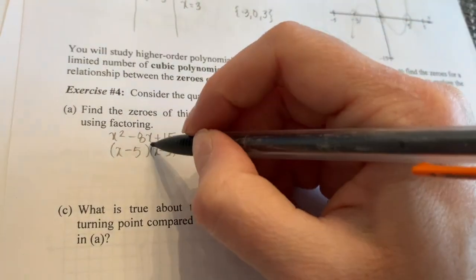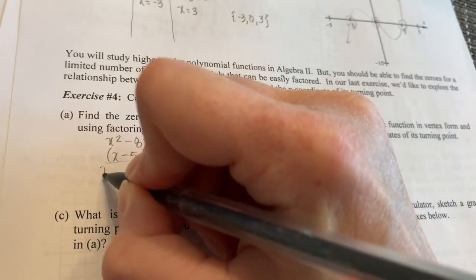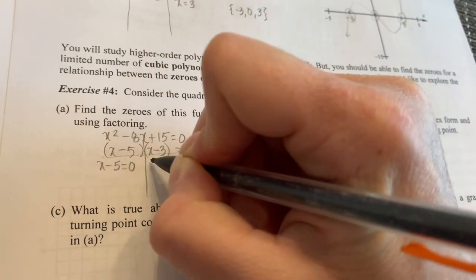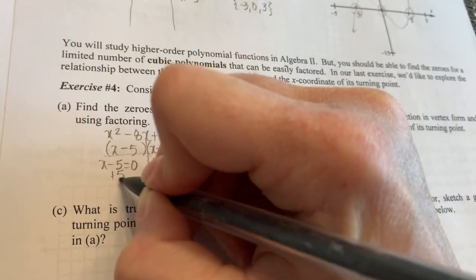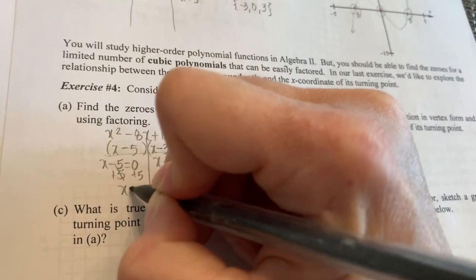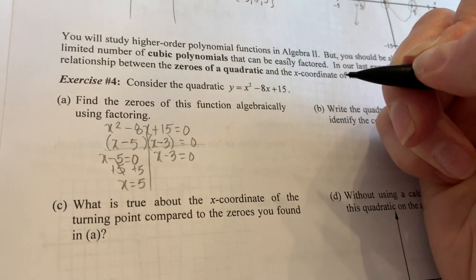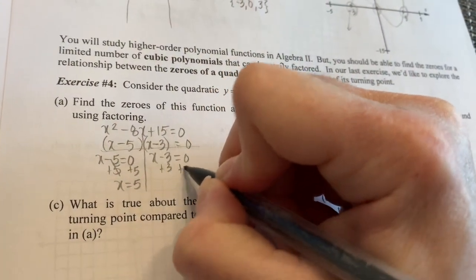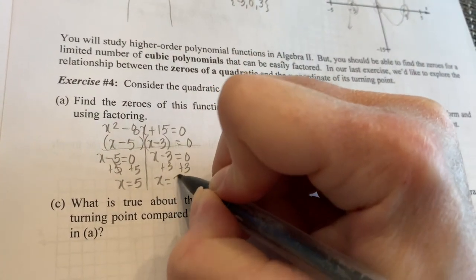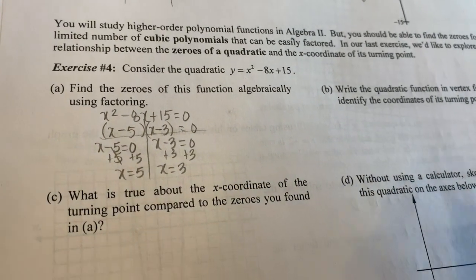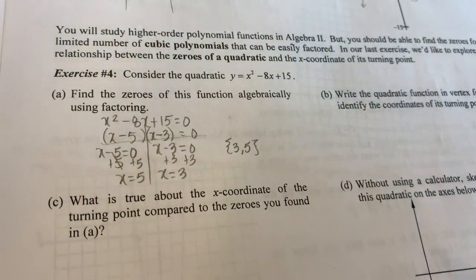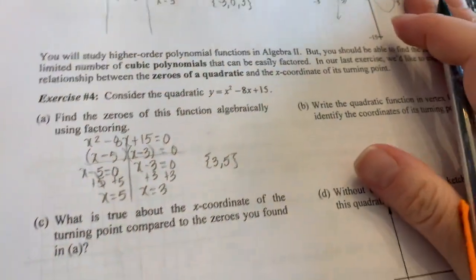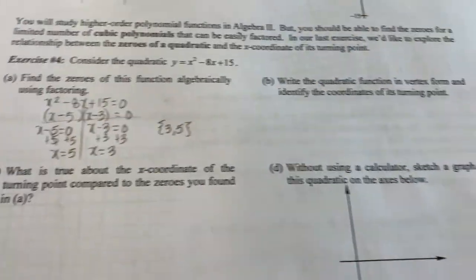Okay, so now let's find the zeros. Separate it. x minus 5 equals 0 and x minus 3 equals 0. Add 5 on both sides. My first zero is x equals 5. Add 3 on both sides. My second zero is x equals 3. So, as a solution set, that's 3 comma 5. Okay, so now I know my two zeros.